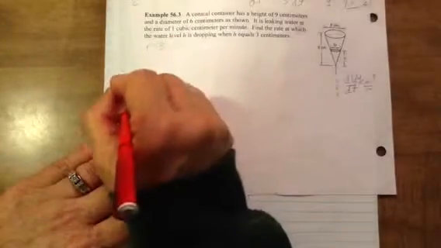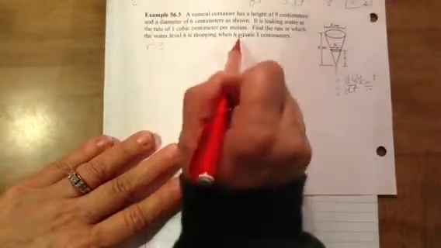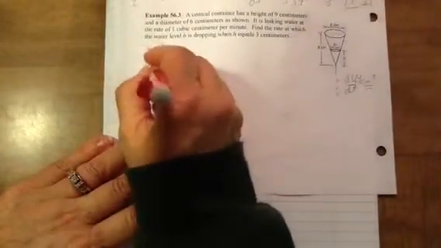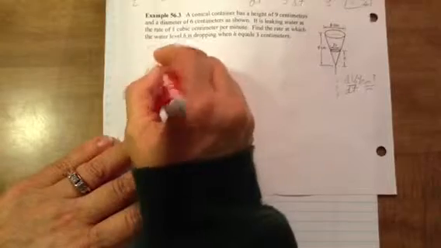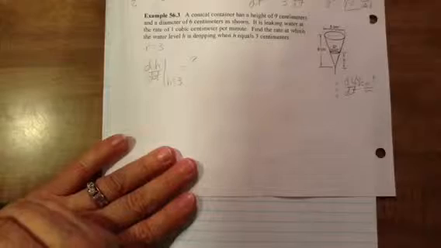Find the rate at which the water level, H, is dropping when H equals 3. So what we're looking for is dH/dt when H equals 3. That's what we're looking for. So we have to find a related equation. The hardest part about these related rate problems is they don't give you the equation. You have to look and see what you can decipher out of this.